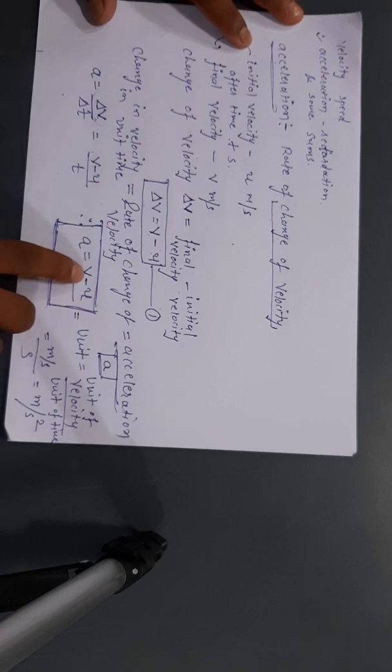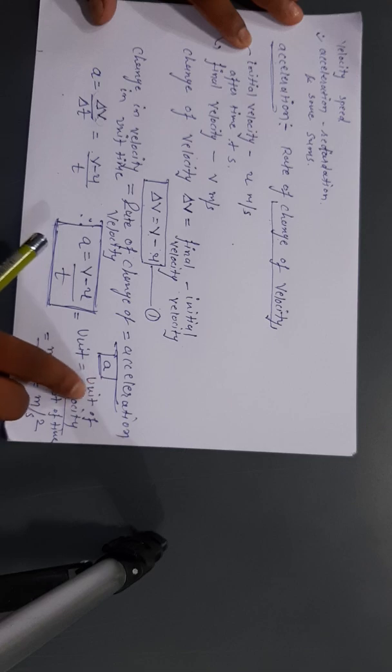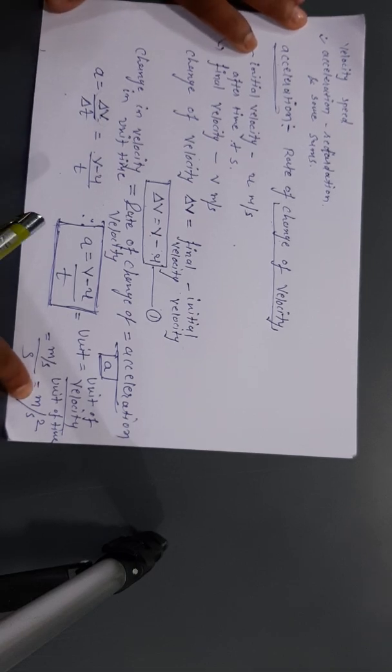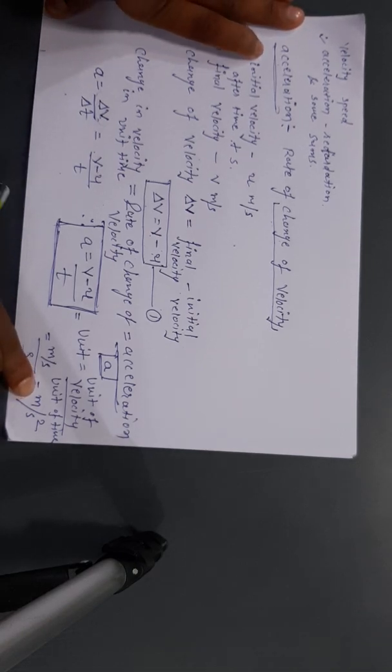How can we write its unit? Here it is velocity, so we will have the unit of velocity, divided by time, so we will have the unit of time. The unit of velocity is meter per second, the unit of time is second. So here we get the unit of acceleration, meter per second square.